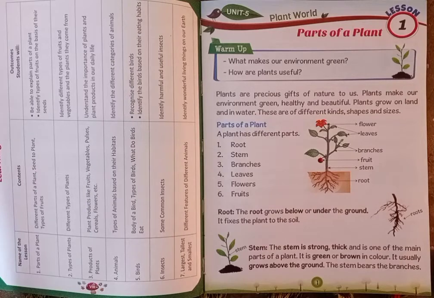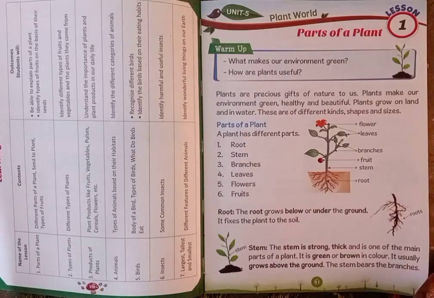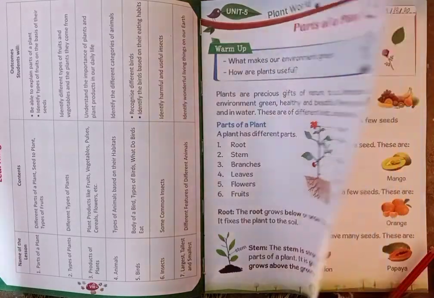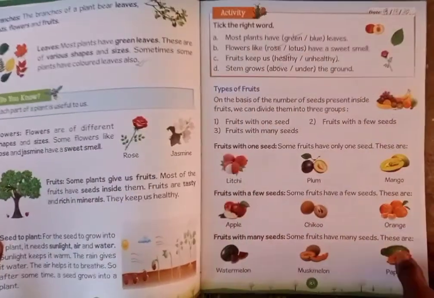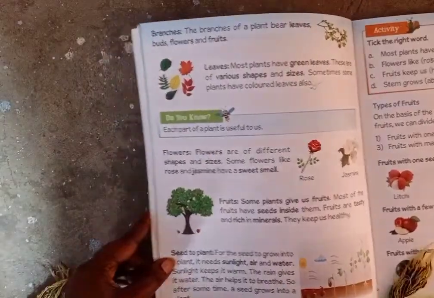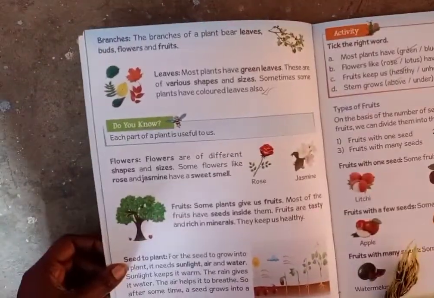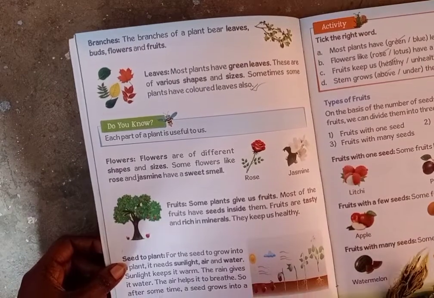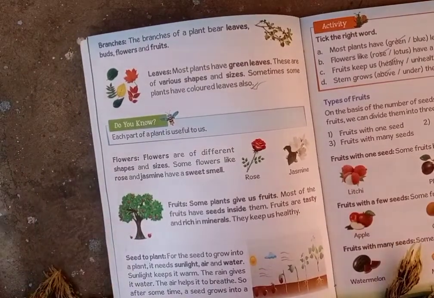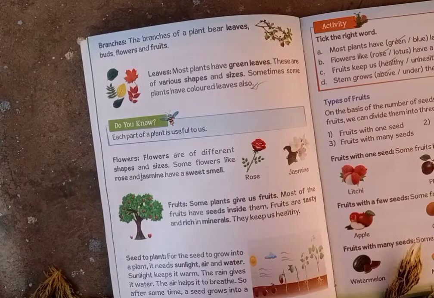And the stem bears the branches, and on those branches we get leaves, flowers, fruits, buds, etc. And those flowers look very beautiful. You can see in the next page there is a picture. You can see the branches of the plants bear leaves, buds, flowers, and fruits. After that, we learned leaves.